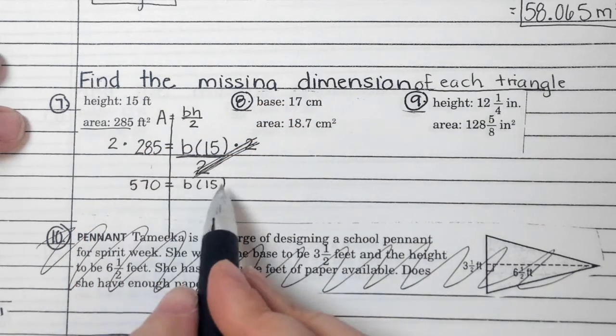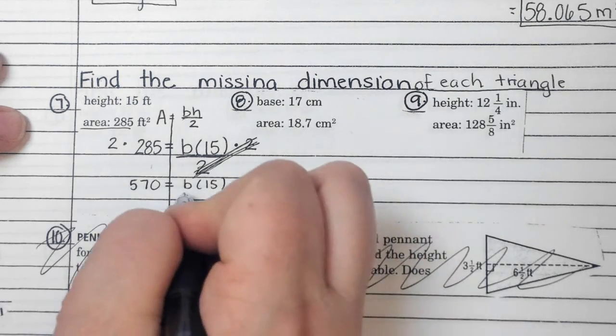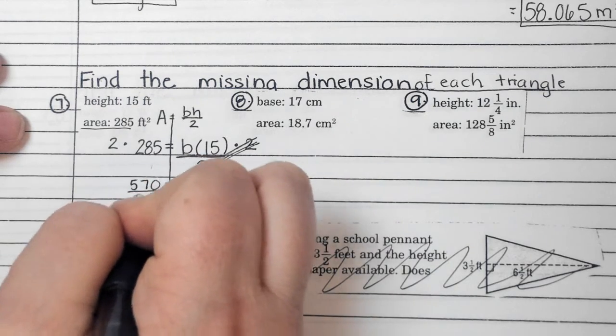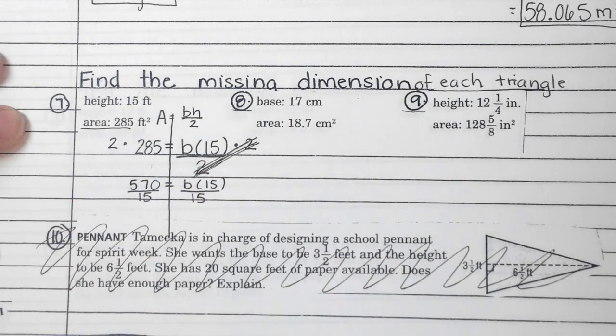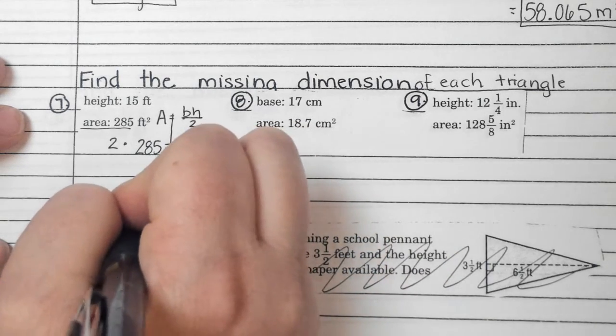Okay. So now this is multiplication. What's the opposite of multiplying? Dividing. So I'm going to divide by 15 and divide by 15. What's 570 divided by 15? 570 divided by 15. Peyton? 38. 38 what?